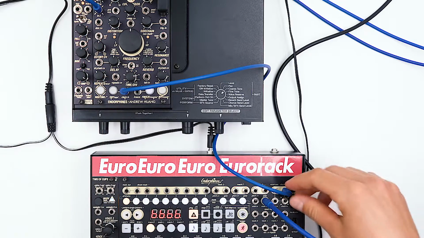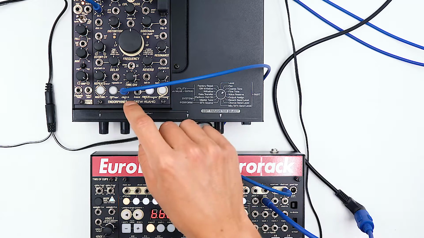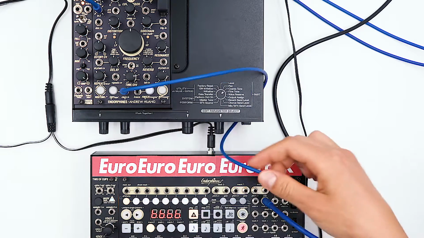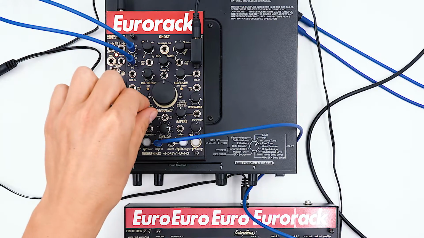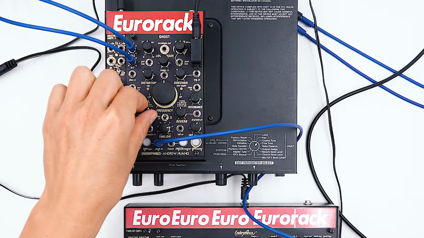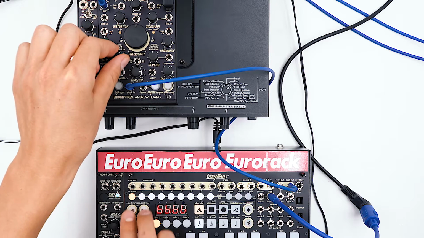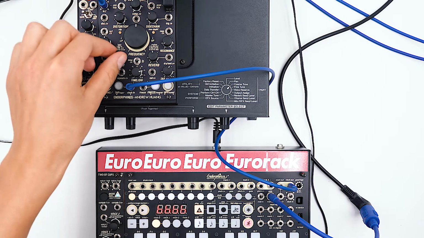It's good to mention that I'm also clock syncing the delay time of the Ghost using the sequencer with a cable over here. And all of the patterns are set to lock, so I can change them all at the same time.